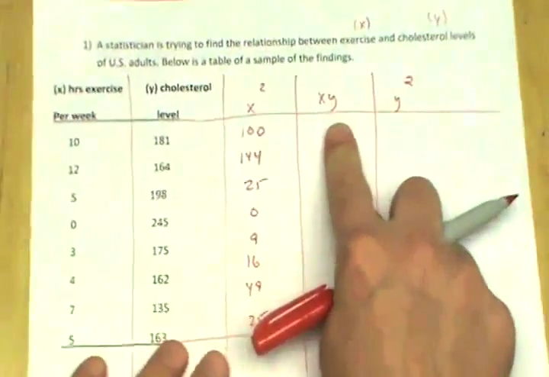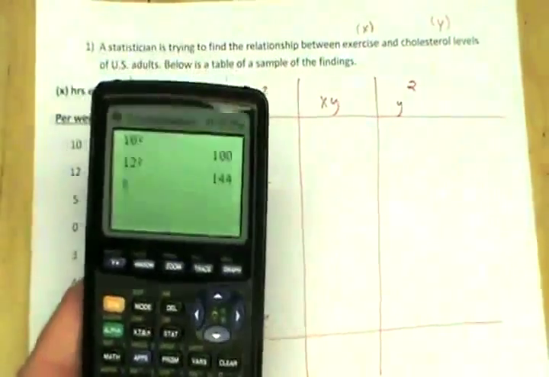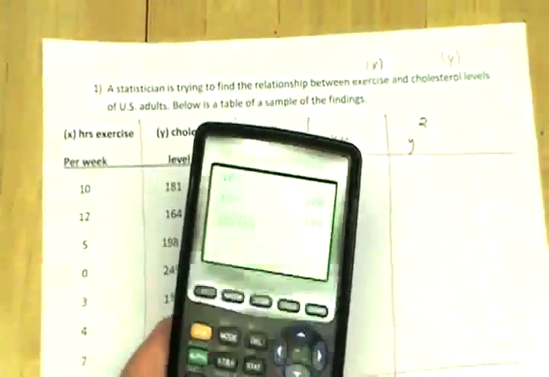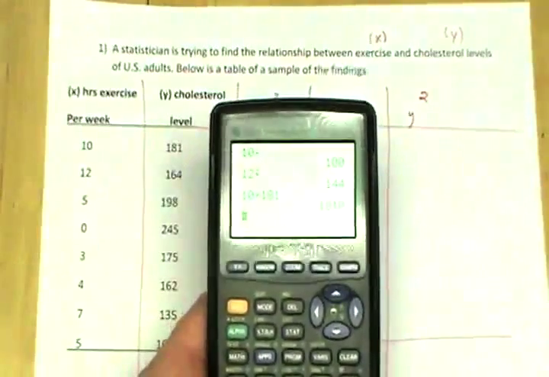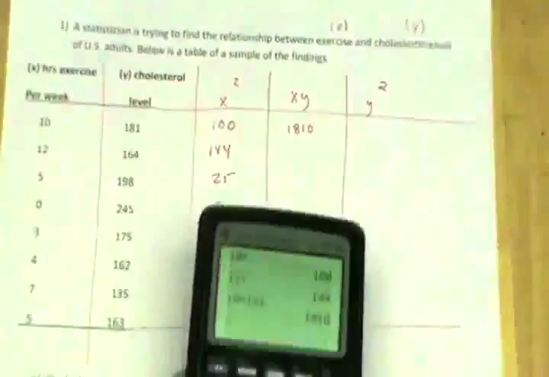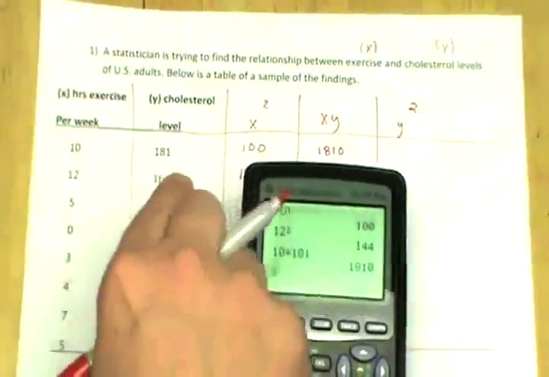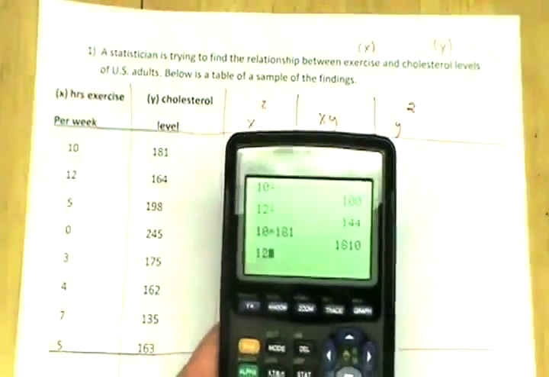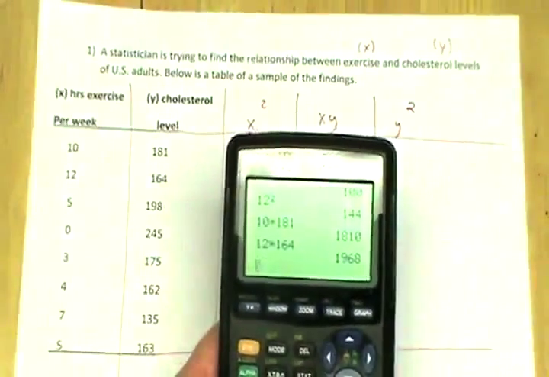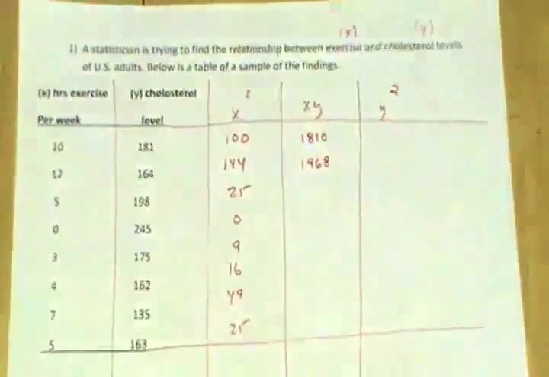Now to find x times y, we're going to take the corresponding x and multiply it by the y. So we're going to take for the first one, 10 times 181. And that's going to give us 1810, and we're going to put that value right here. And then we keep on going. Okay, so for the next one, we have a 12 times 164. So 12 times 164, we're going to get back 1968. And then we're going to do for all the rest.